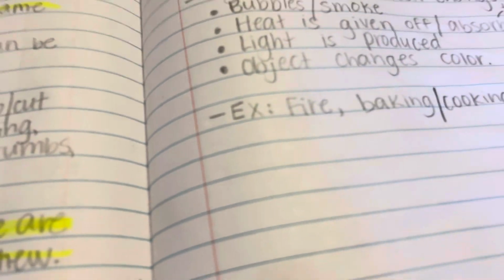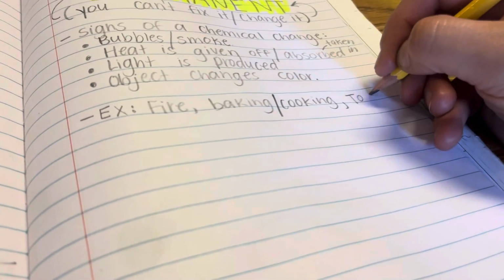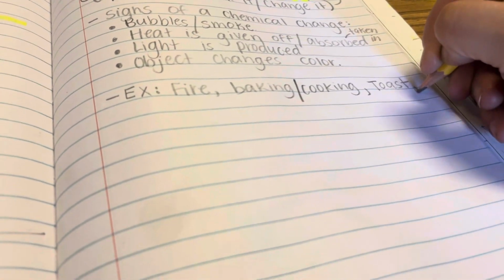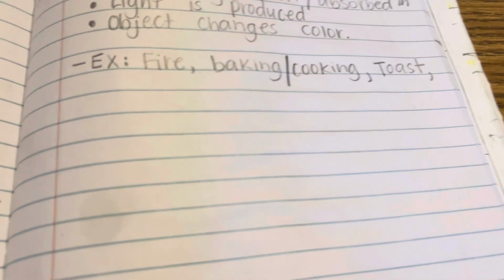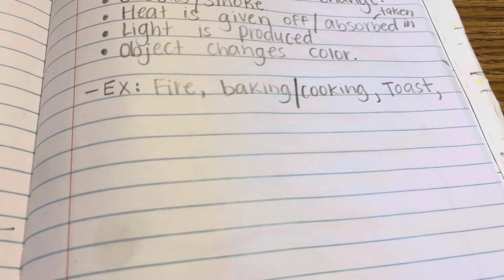You can't unburn something. Same thing would be if you're toasting something. Like if you put toast in the toaster or you put a bagel in the toaster and you accidentally leave it for too long, well, you can't fix that. You either suck it up and you eat it burnt, or you throw it out and you try again.